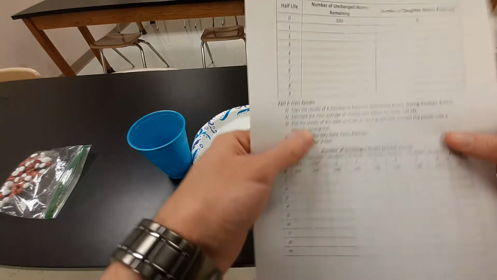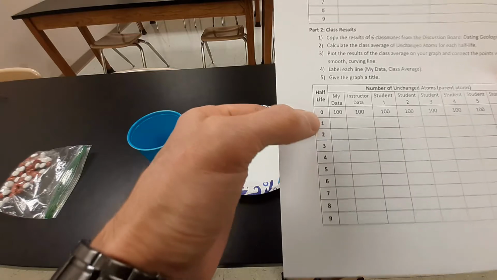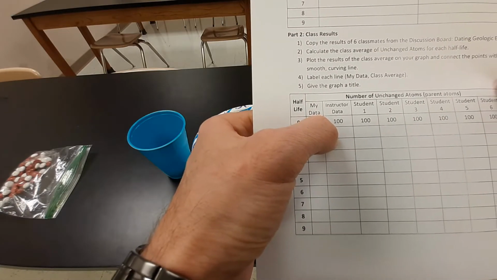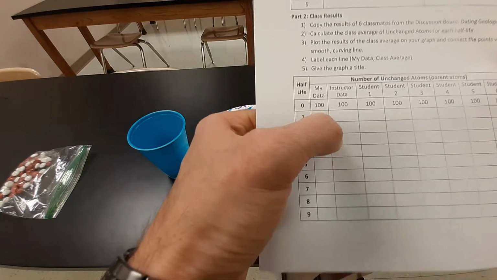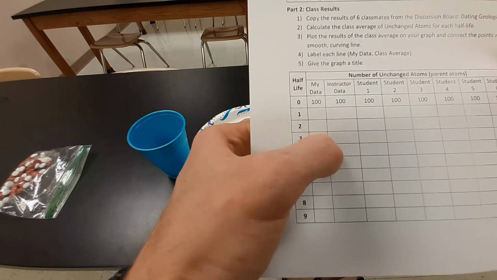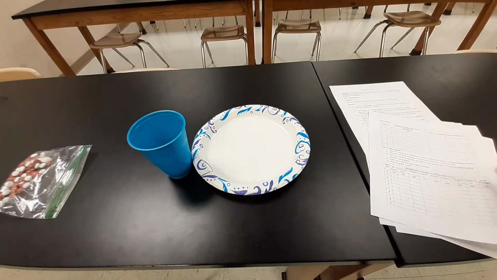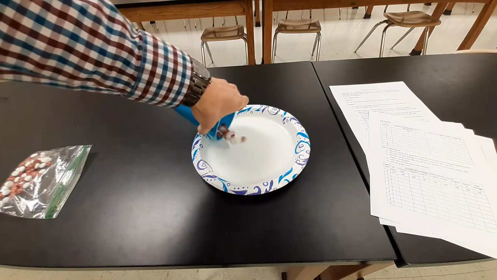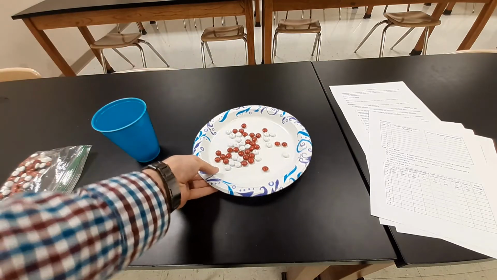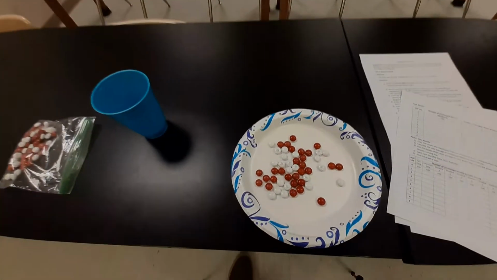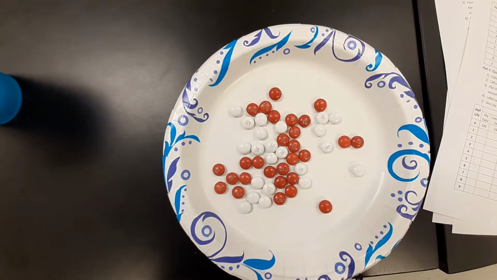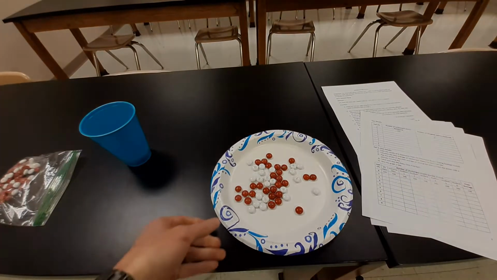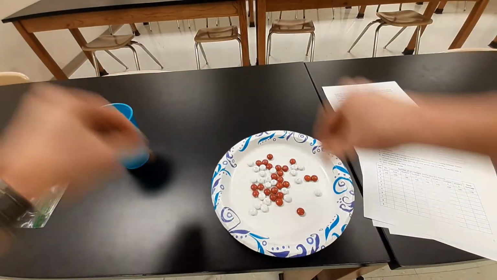All right, when you're recording my data, all you're going to need right now for my instructor data right here would just be that I had 44 that were unchanged, and then whatever that number is going to be on the next few half-lives here. All right, so shake again. All right, so same thing, here they are. And I'm going to, again, count out the ones that have the M's facing up.